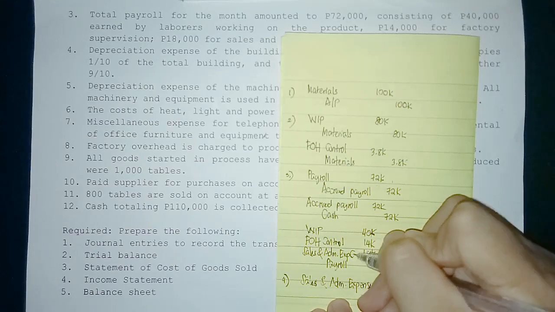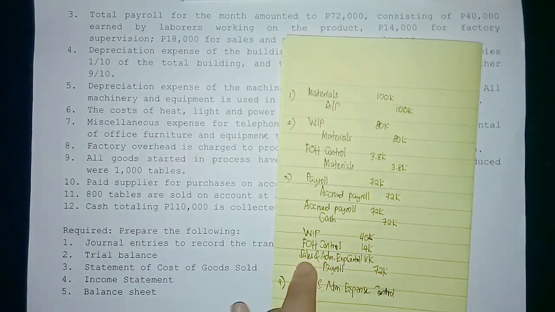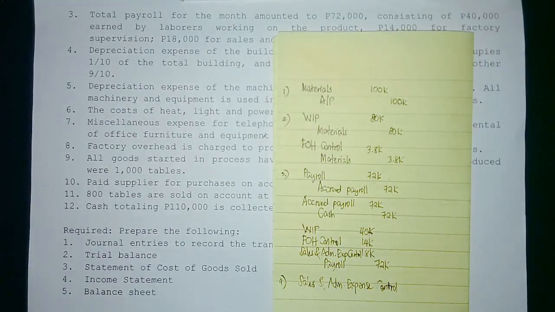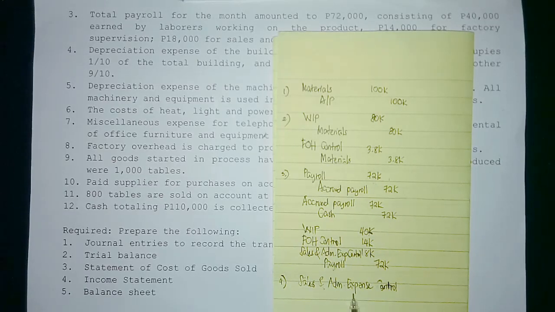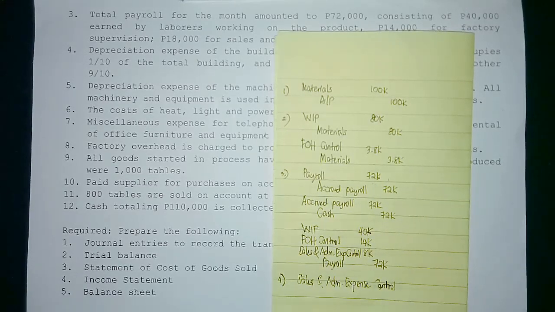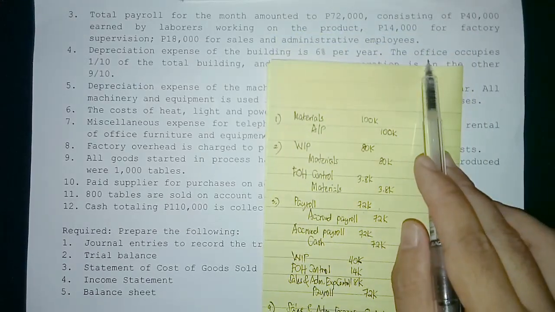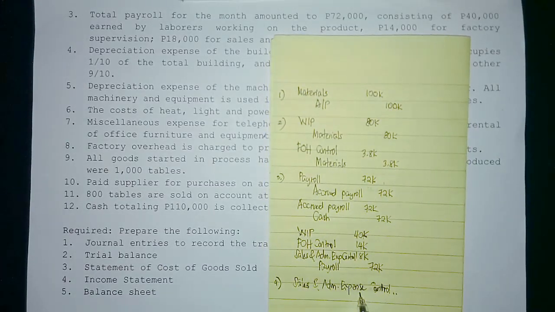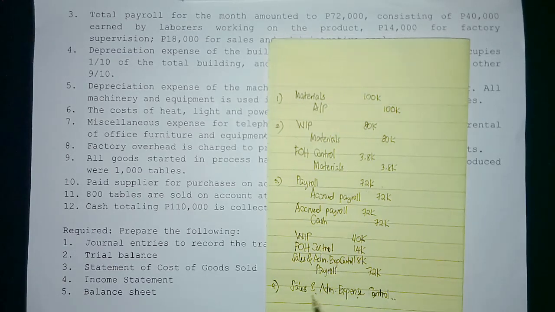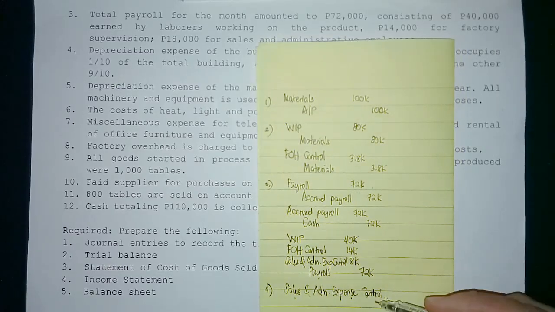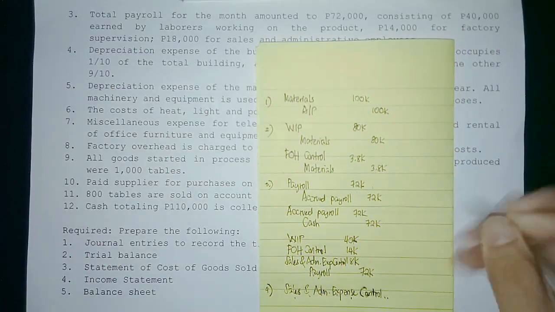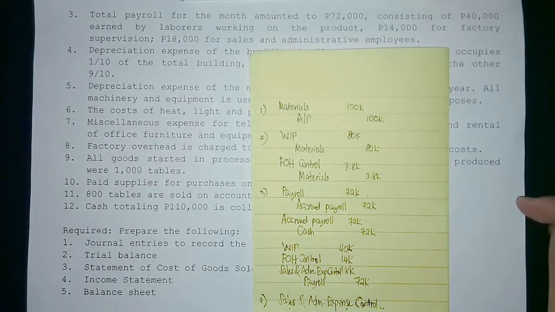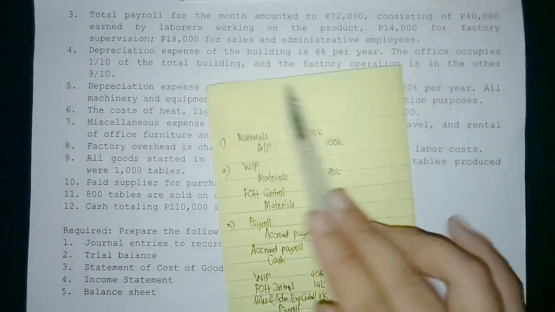So, dapat ito may control din yung ating ginawang number 5. Sales and administrative expense control, i-debit natin yung amount ng depreciation na para sa office. Kasi pinagsama niya dun sa account na to yung admin expense which is pertaining sa office and yung selling expense which is for sales operations. Sales and administrative expense control. I-debit natin yung depreciation na 1/10.